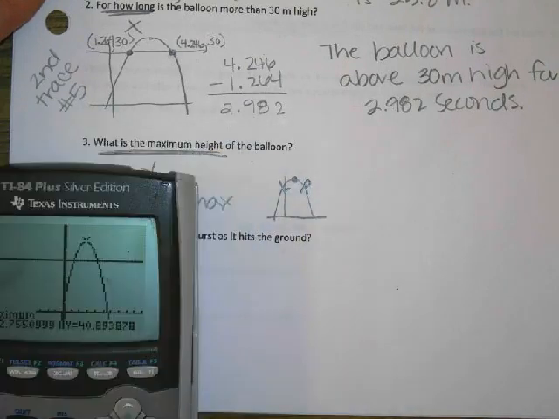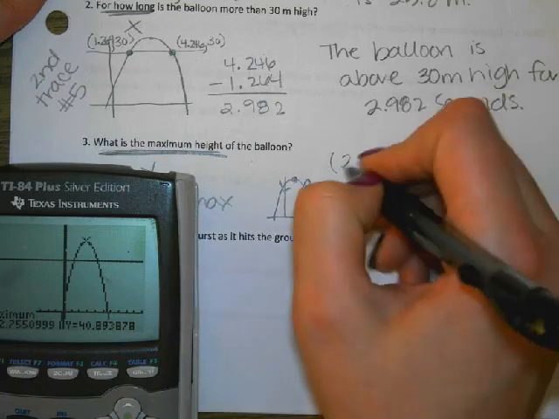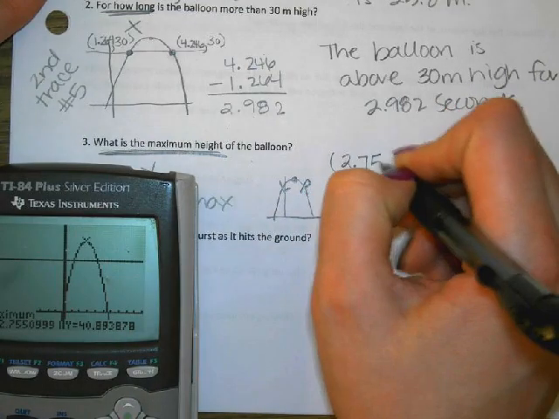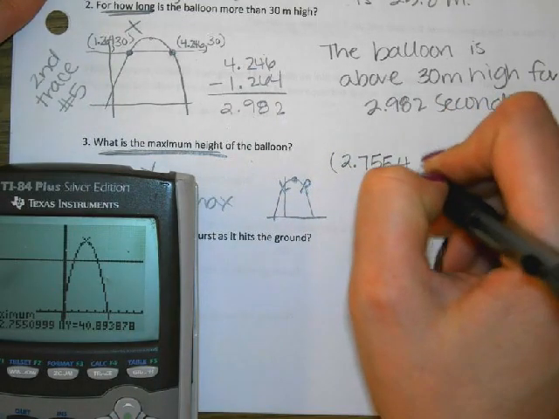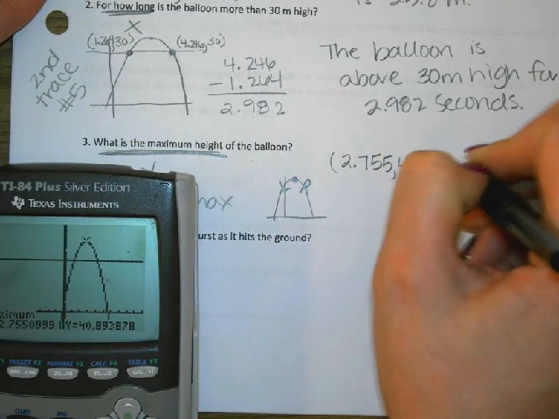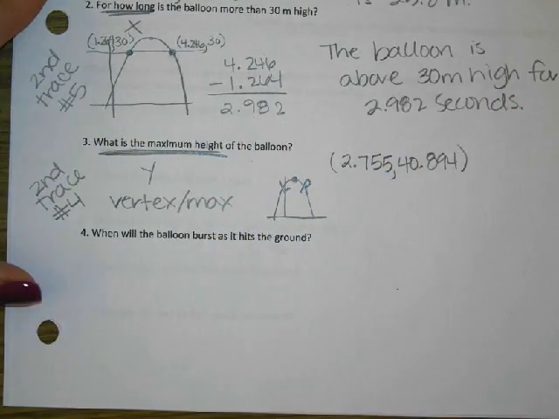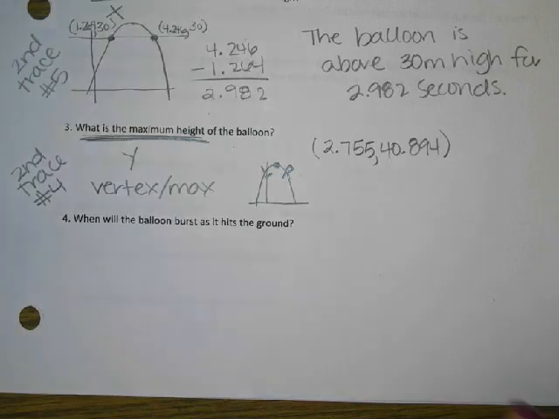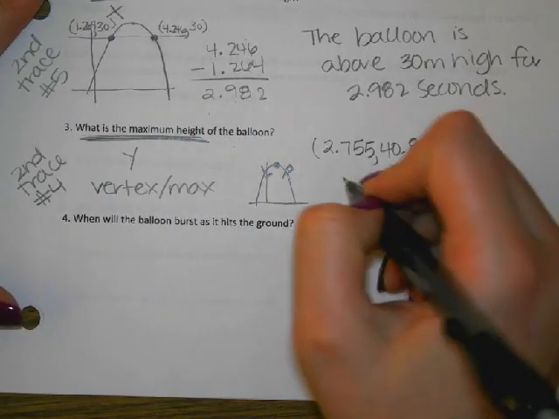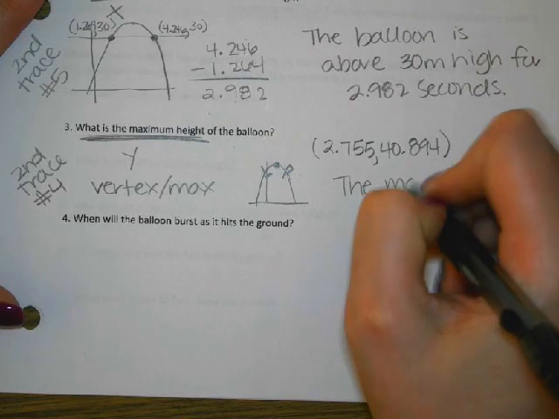All right. So I'm getting that my point is 2.755, 40.894. So if that's the point of the vertex or the maximum, then how would I answer that question? The maximum height of the balloon is 40.894 meters.